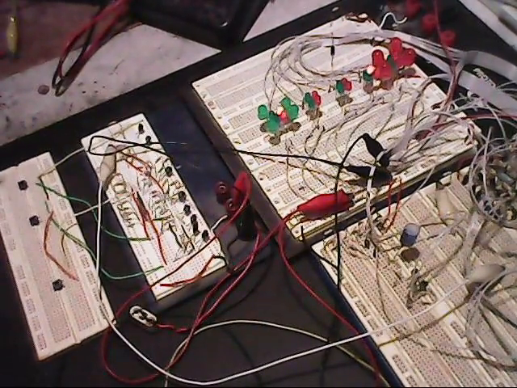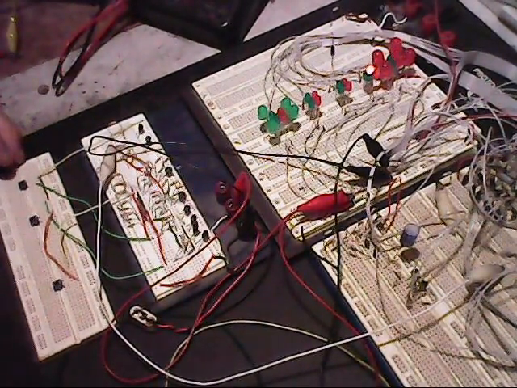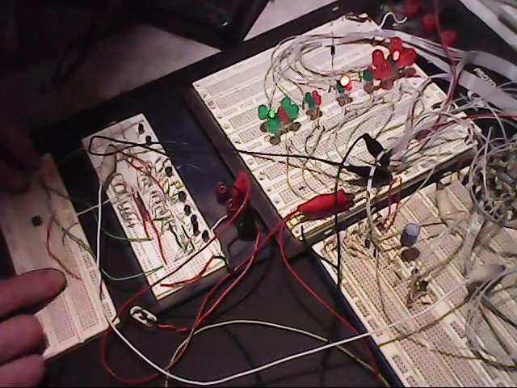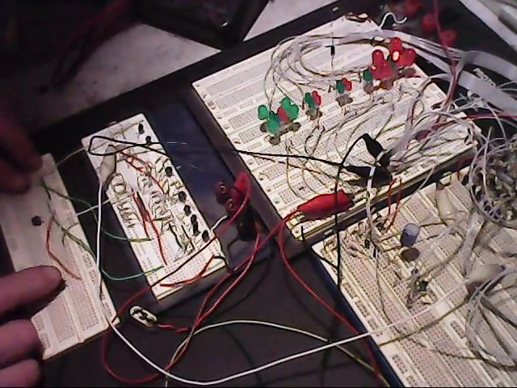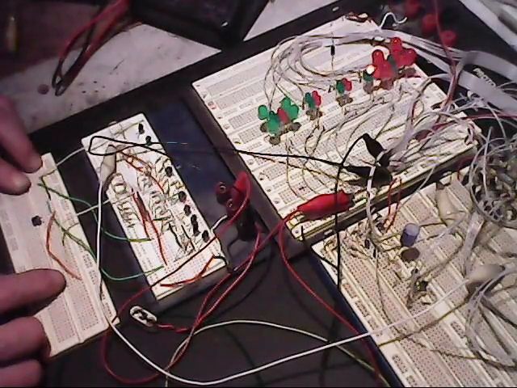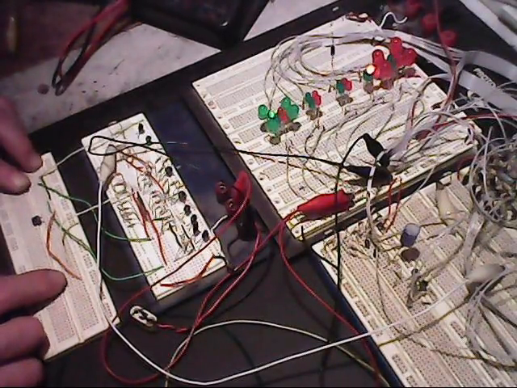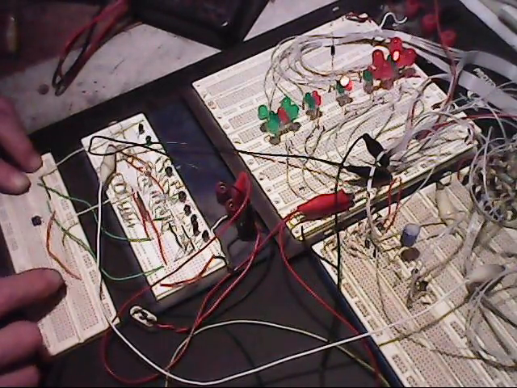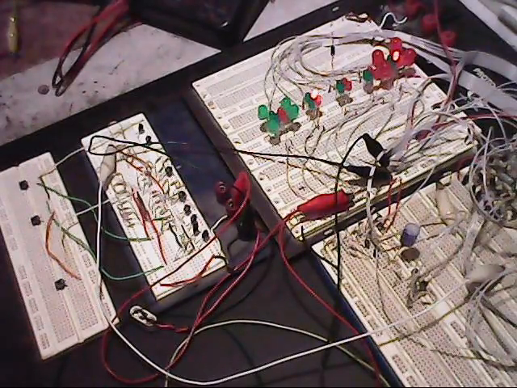Alright, here we go. I'll speed this up a little. There it is, it's working. The green and the red light are shutting themselves off at the same time. Here we go, ready? Boom, it's working. Okay, it's working. So that's all it took.